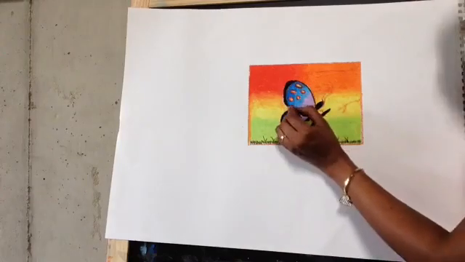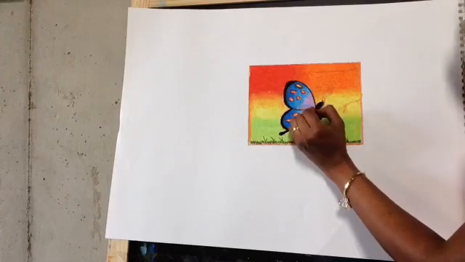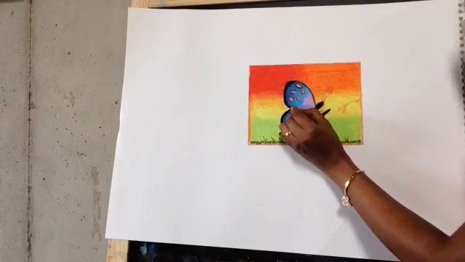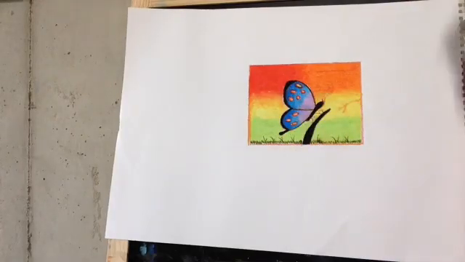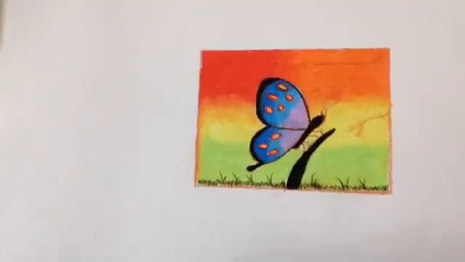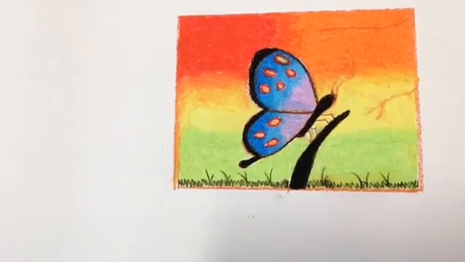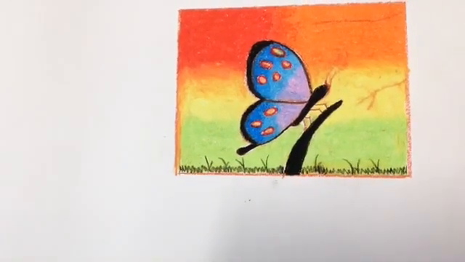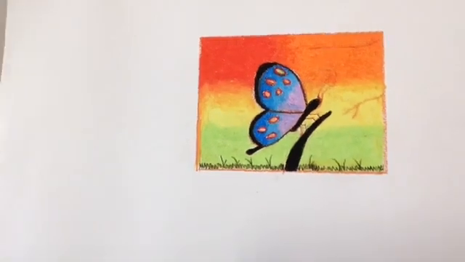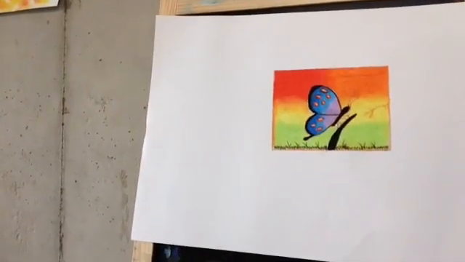I want to do brown in between the feathers. I don't want to make it too dark in the middle. So this is going to be brown. Can you zoom in? Yeah. So this is how it's looking so far. We have that really nice black edges. You can also use brown instead of black if you don't want to make it too thick.